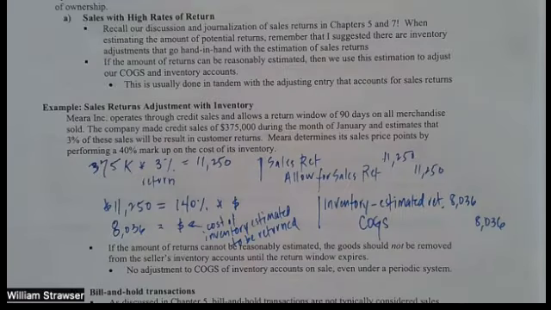If the amount of goods cannot be reasonably estimated, then they should not be removed from the seller's inventory account until the return window expires. So we don't make an adjustment to cost of goods sold or the inventory account under either the perpetual or the periodic system.